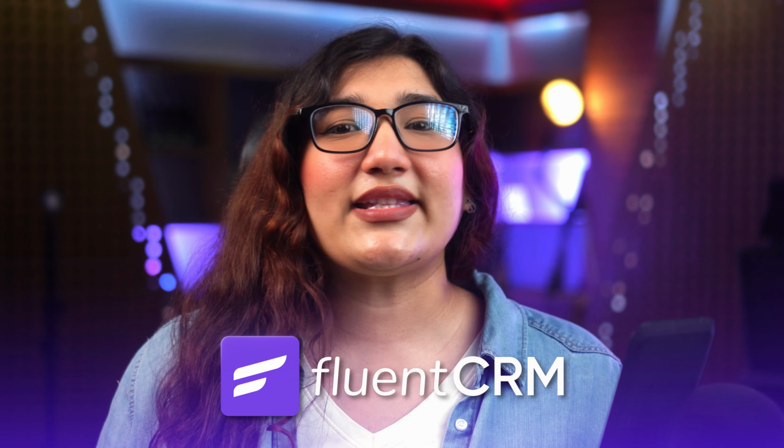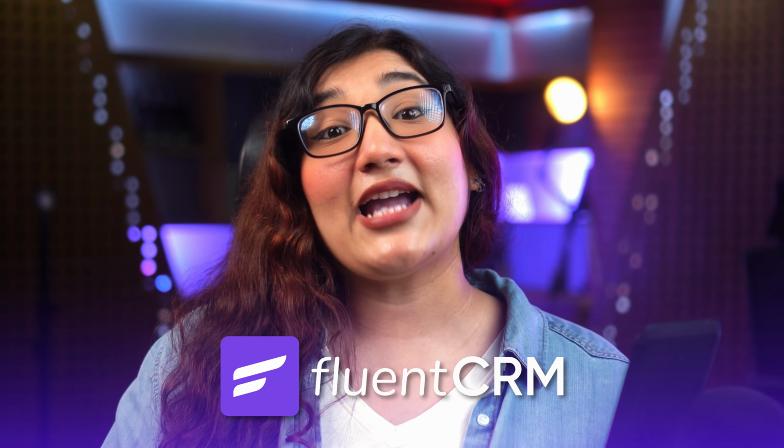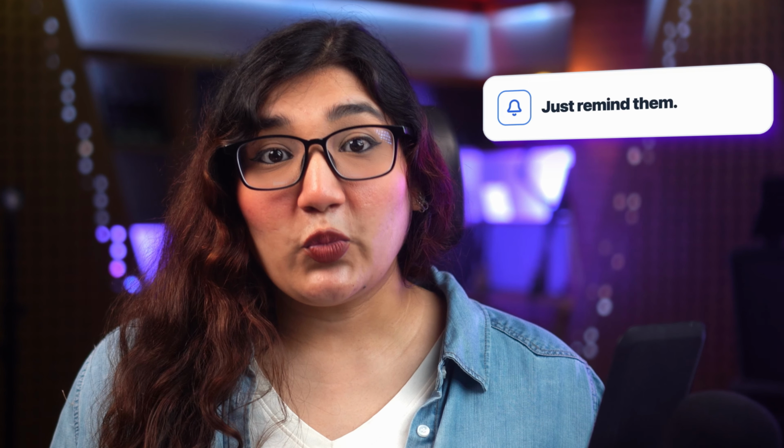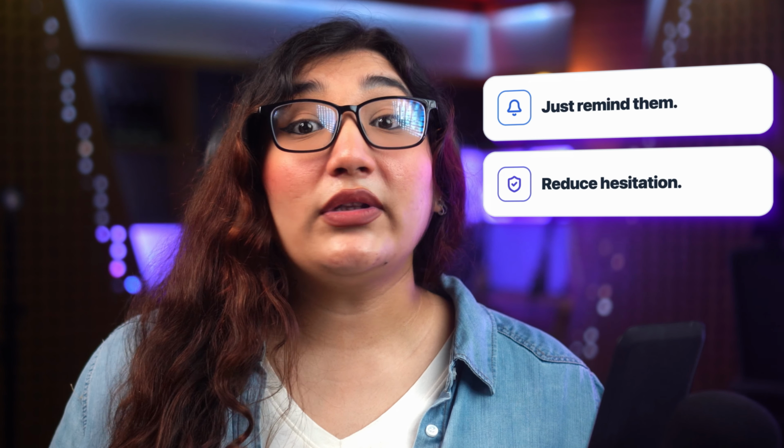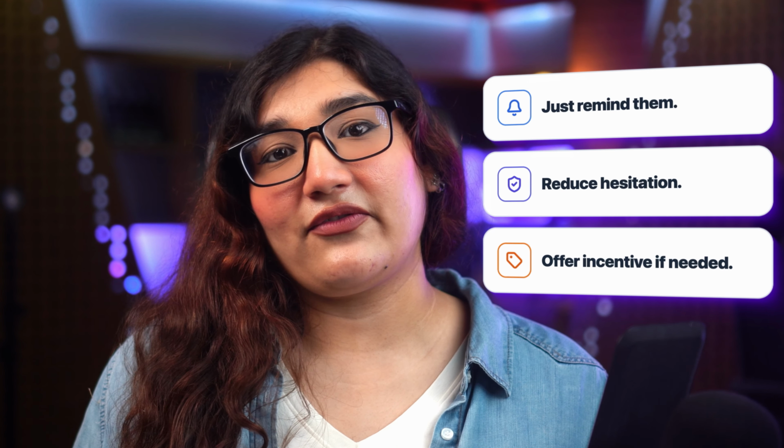Now, if you run an online business, this is a common scenario. Someone starts checkout, then leaves. So the next question becomes, what happens next? Using FluentCRM, you can automate the entire recovery funnel. But a good abandoned cart flow isn't random. It usually follows a simple structure. First, just remind them. Then, reduce hesitation. And only after that, offer an incentive if needed.